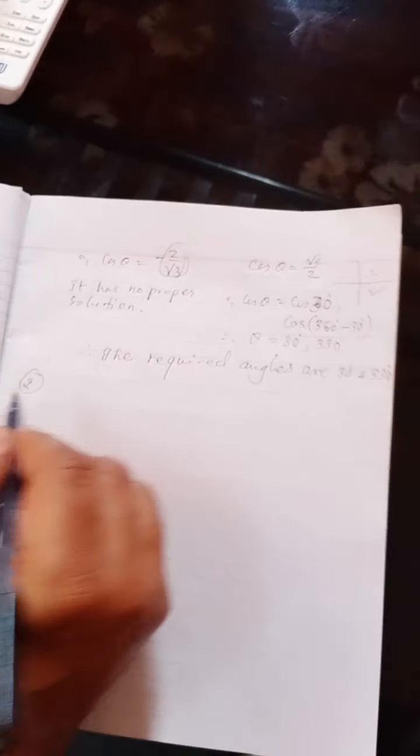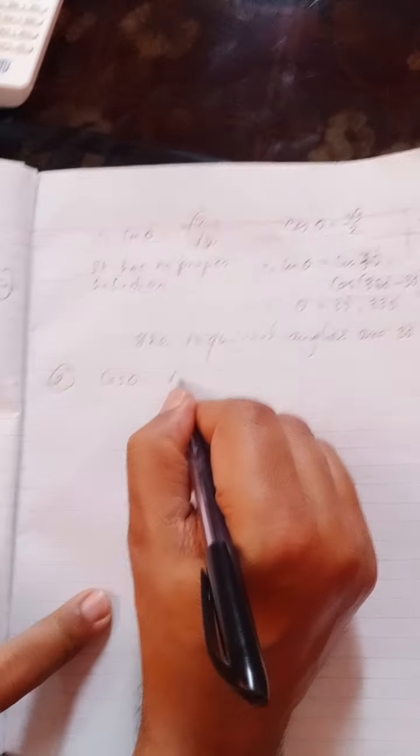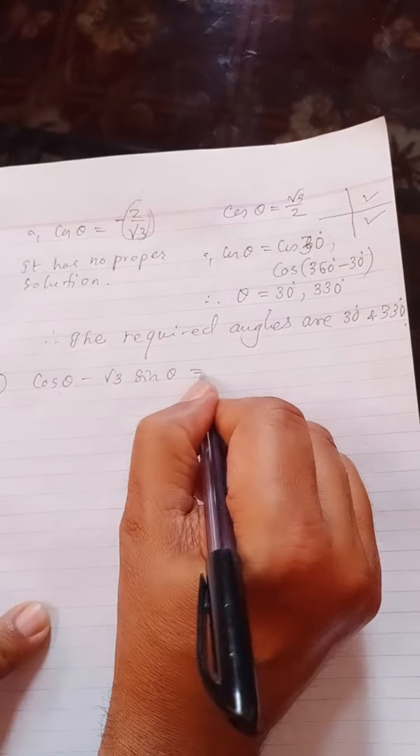Again another example we are going to discuss here. Cos theta minus root 3 sin theta equals to 1.